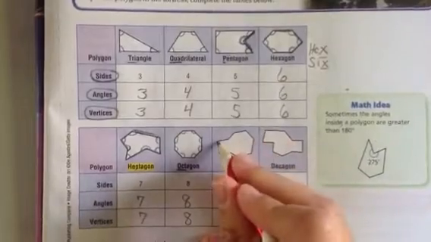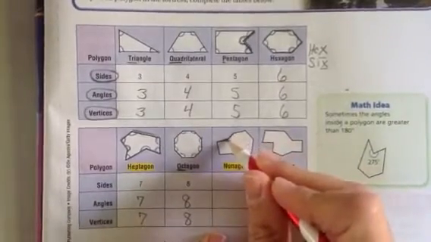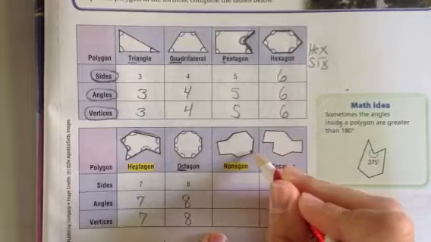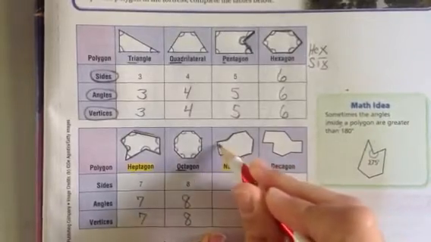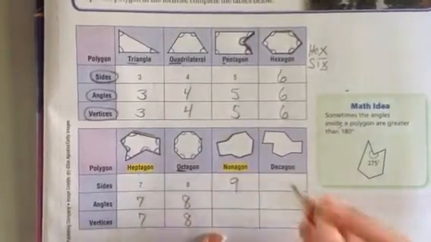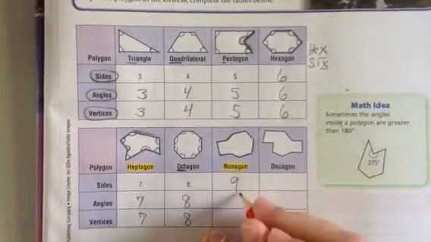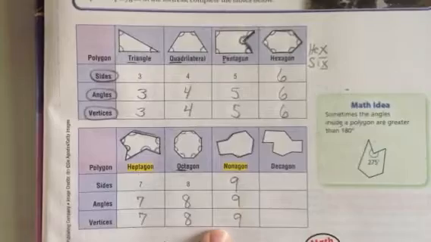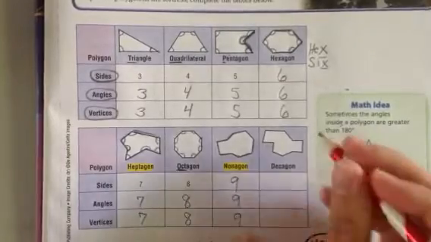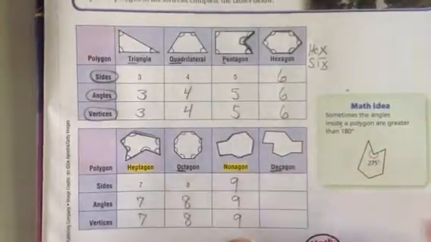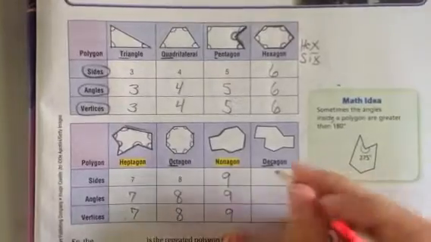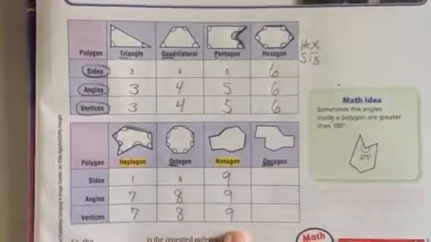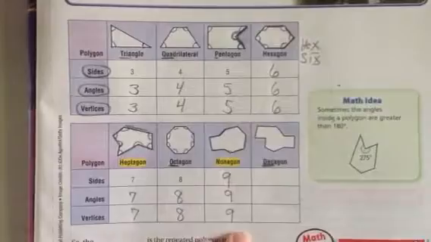Nonagon, this is one that you may not have heard of, has 1, 2, 3, 4, 5, 6, 7, 8, 9 sides, which means it has 9 angles and 9 vertices. And a decagon. Decagon reminds me of decade. A decade is how many years? 10 years.